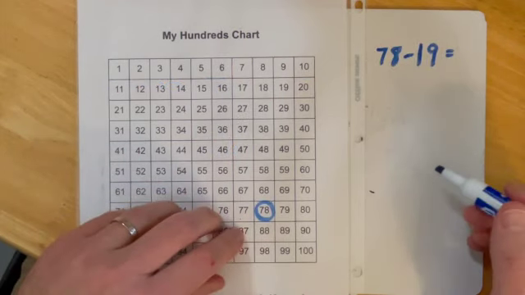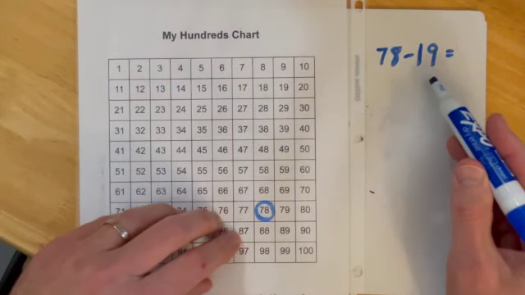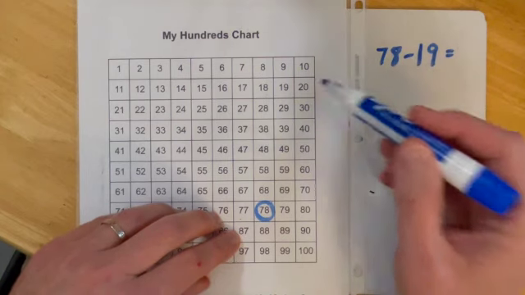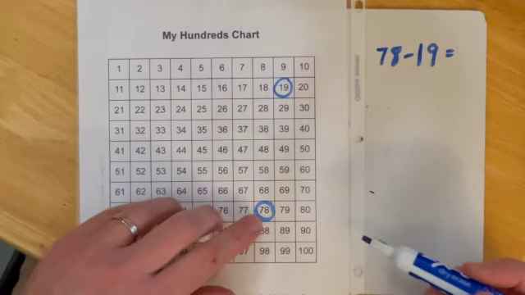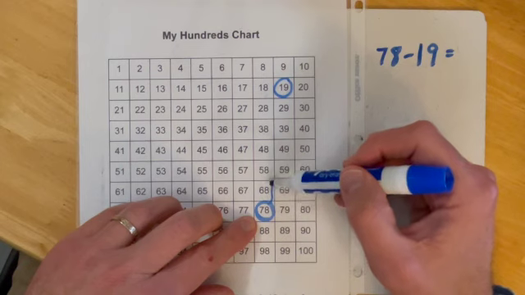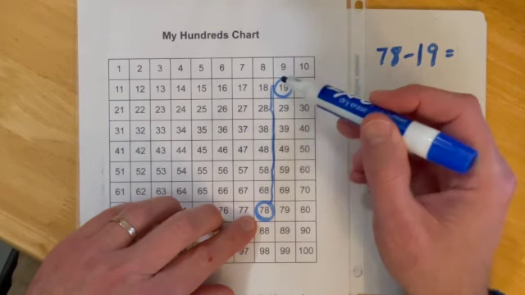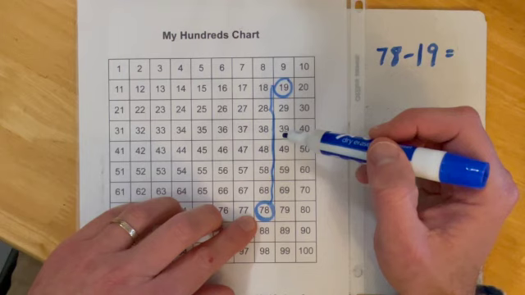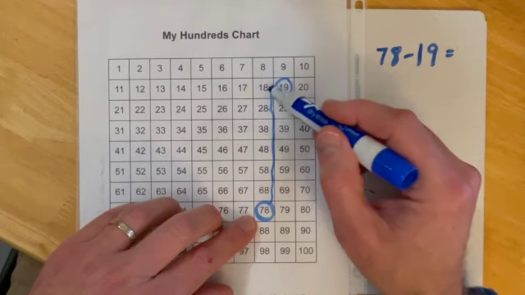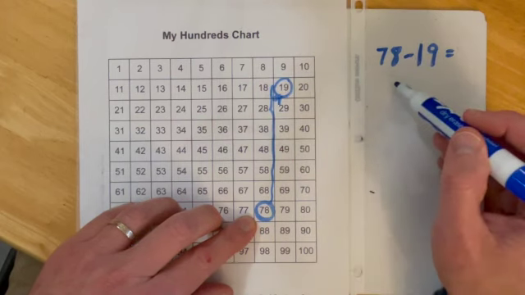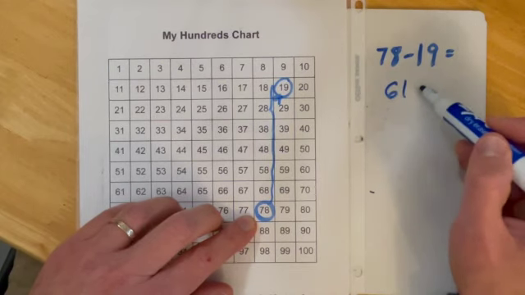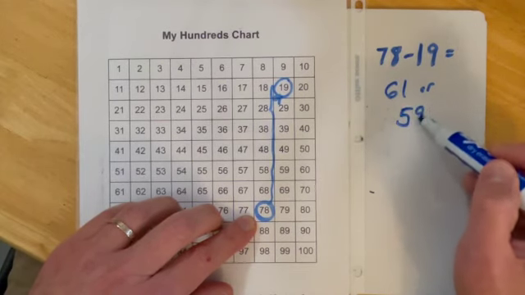Now think about a problem like 78 minus 19, or the difference between 78 and 19. So up here is 19, down here is 78. I could think the difference is 10, 20, 30, 40, 50, 60, and then, well, that's one too far off, though, right? So then if I have to go this direction, which way is it? Is the answer 61 or is it 59?